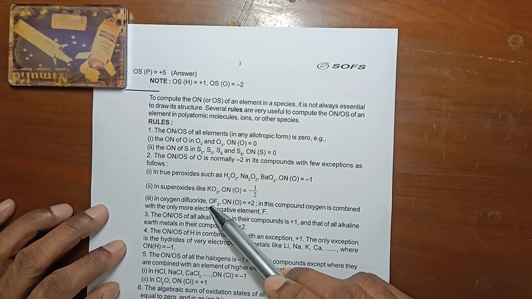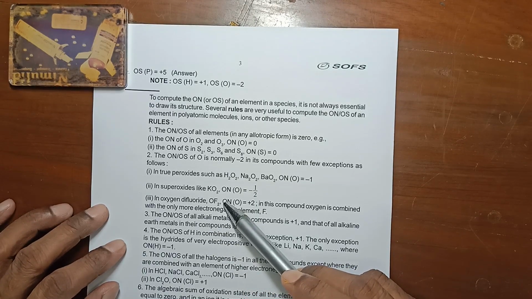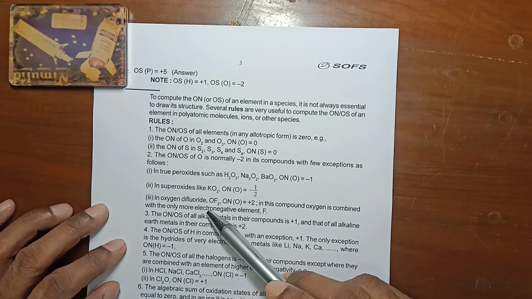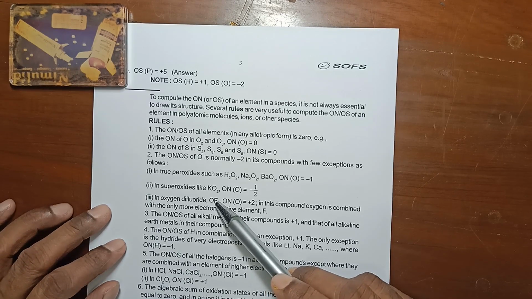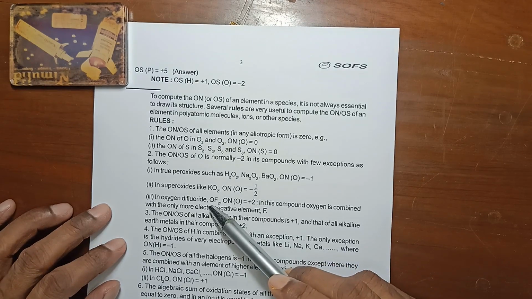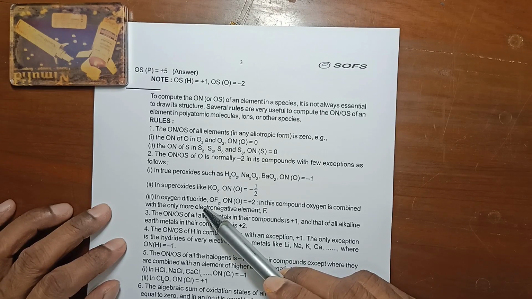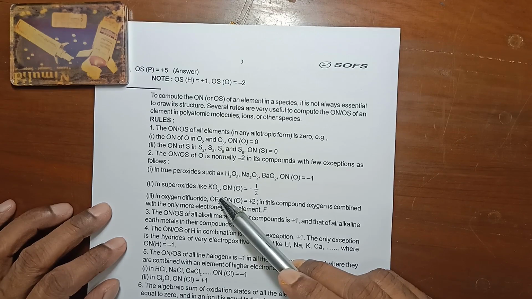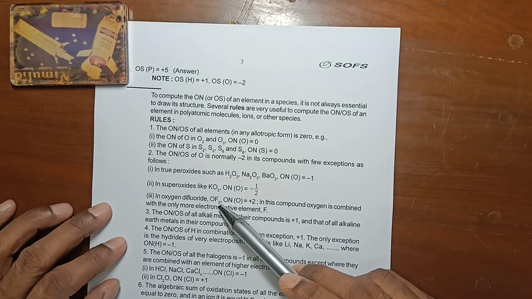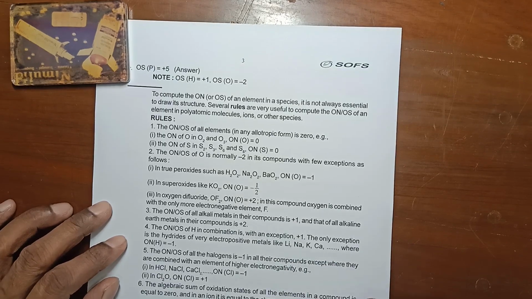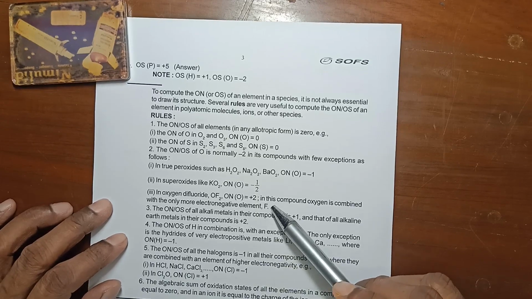If we have oxygen difluoride, fluorine is more electronegative. Fluorine is the only element which is more electronegative than oxygen. So in oxygen difluoride, fluorine will have a negative charge because it is more electronegative, and oxygen, being less electronegative, will have a positive charge. The oxidation number of fluorine is -1, so for 2 fluorine -2, so for oxygen it will be +2. Again, how to calculate, let us see in the following sample example number 4.